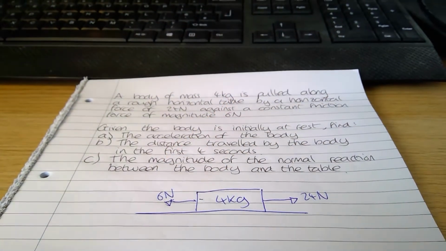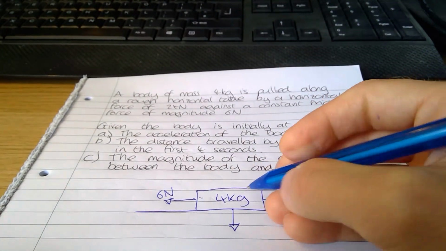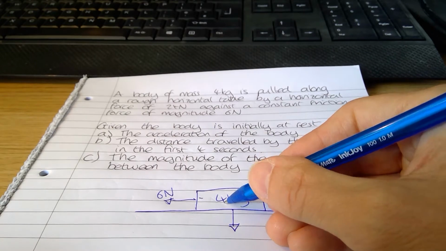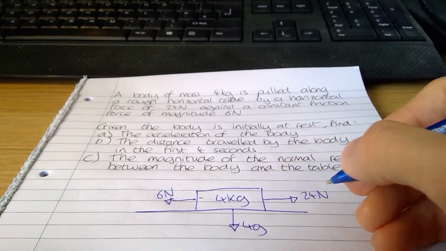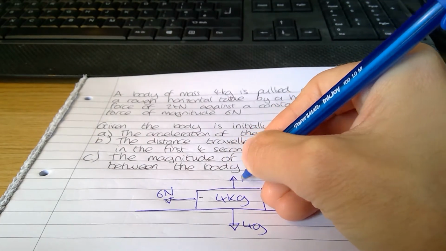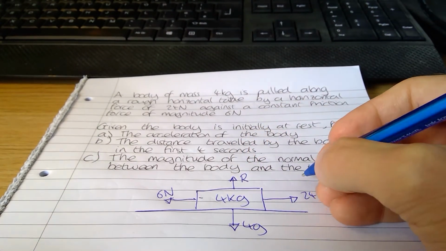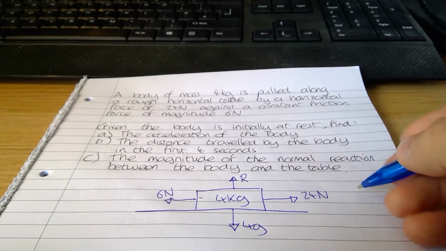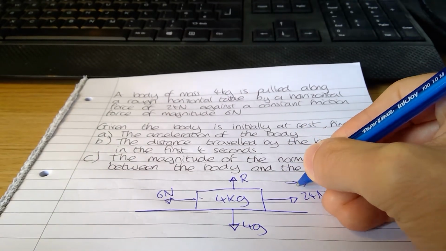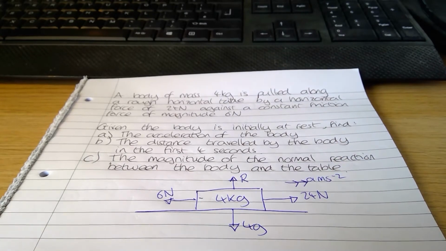The other forces acting are the weight, and the weight of the box or body is mass times g, so 4g. And the only other force acting is the normal reaction force, which is there. And the other thing we want to label here is the fact it's accelerating, so we're pulling it to make it accelerate this way, an acceleration of a meters per second squared.